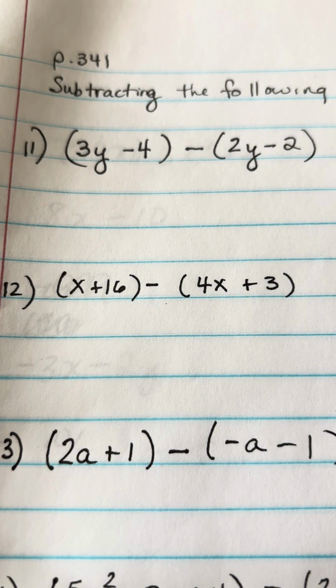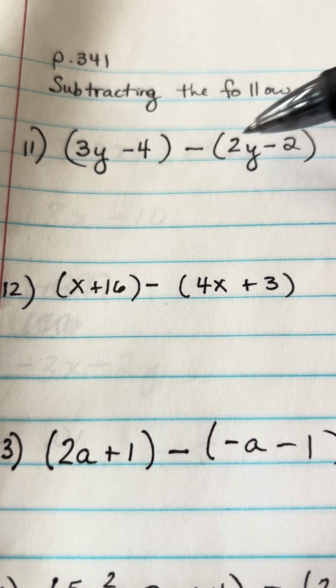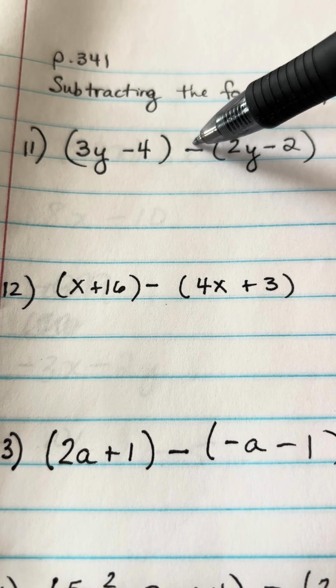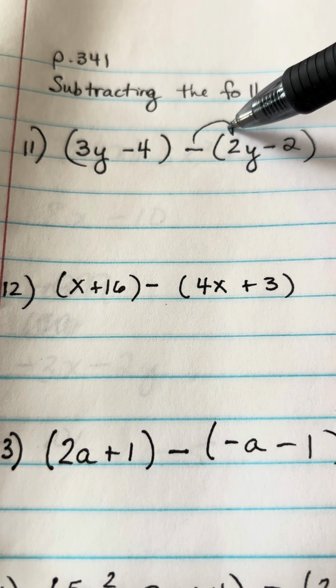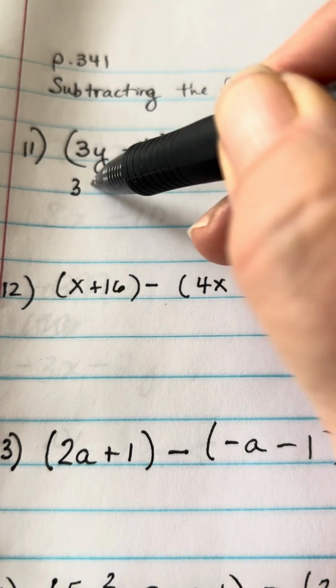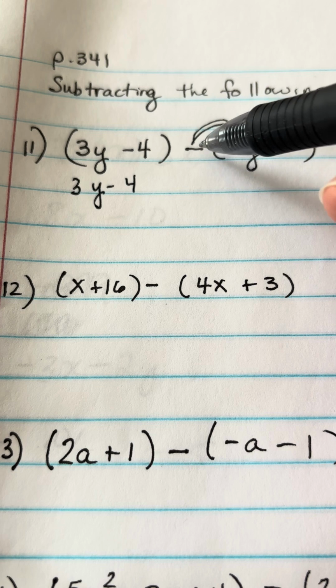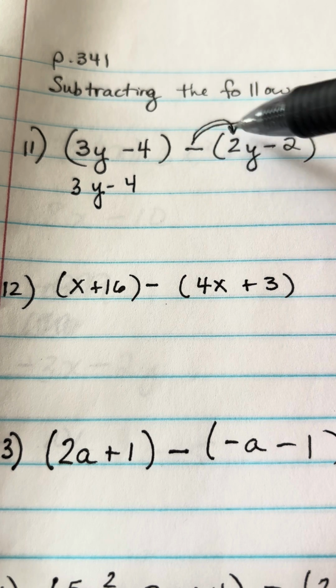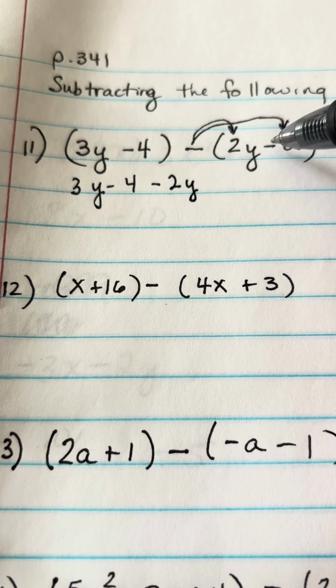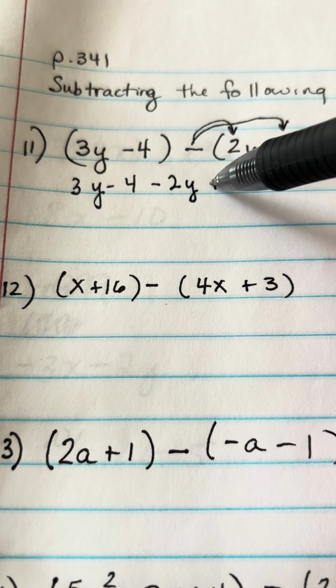Okay, so I'm on page 341, and I'm talking about subtracting polynomials. When you do the subtracting, you've got this binomial, and then you have this binomial over here. The trick is that everything inside, because of this negative, is going to become the opposite sign of what it is now. So I just rewrite this one as it is. And then I think, okay, I've got a negative out front, a positive inside, so this will become negative 2y. And this negative will make this negative a positive 2.